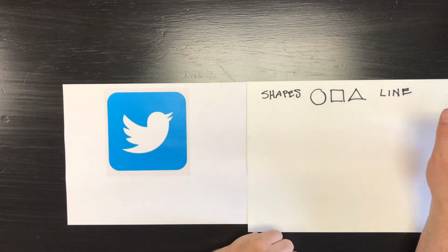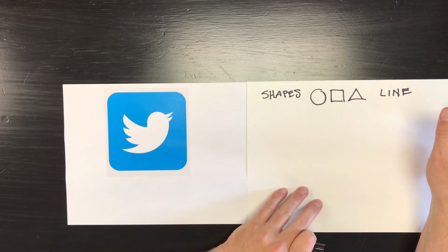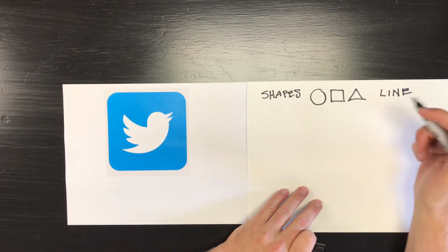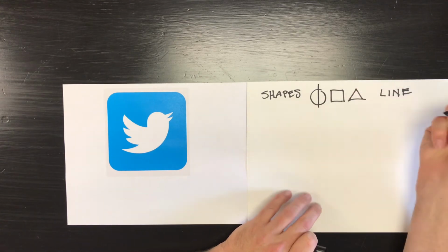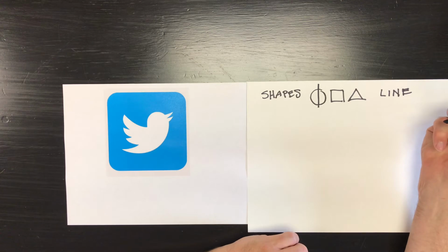Okay, another one is symmetry. Some things look the same on each side. If you draw a line down the middle, for instance, a circle is symmetrical. Later on, we're going to draw a Mickey Mouse. Mickey Mouse's face is symmetrical.